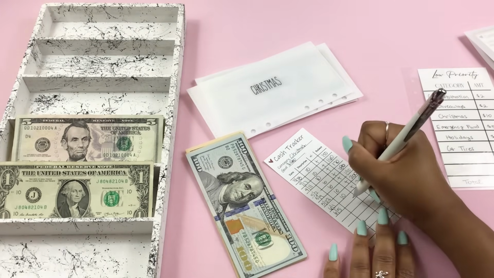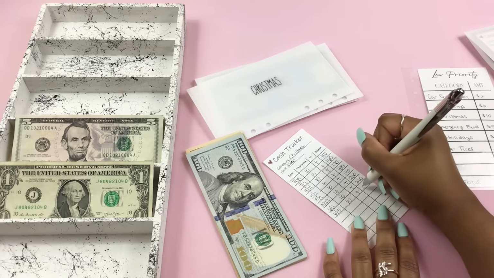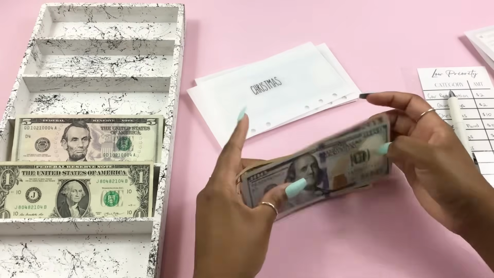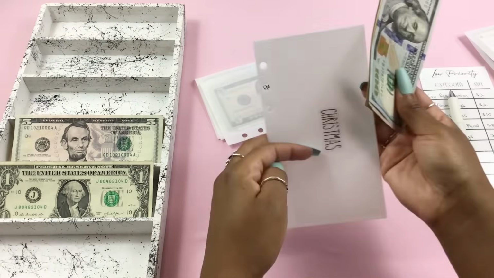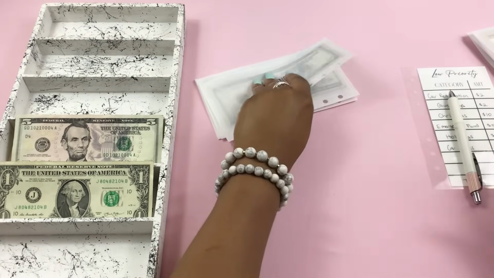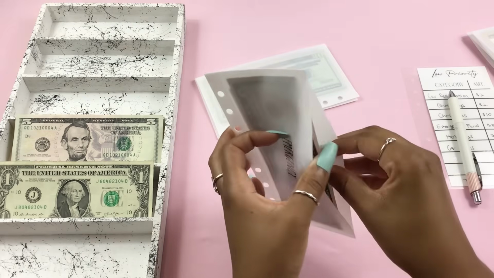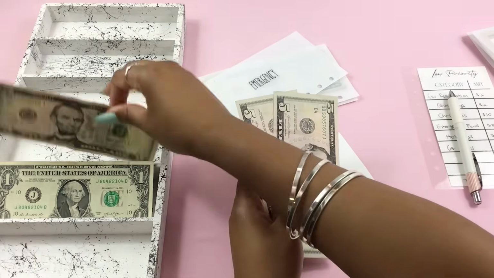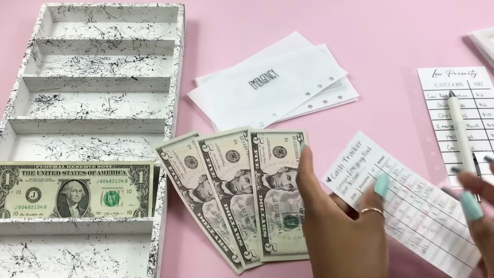We are making our way to that $300, and I would love to save more than that. I should be able to, because that's only what, 8 more weeks, 2 months, and we have more months than that left for Christmas. Emergency will get a $5 for $15.